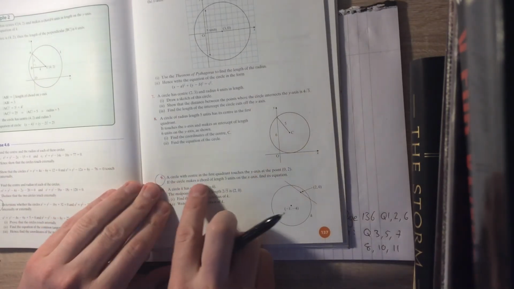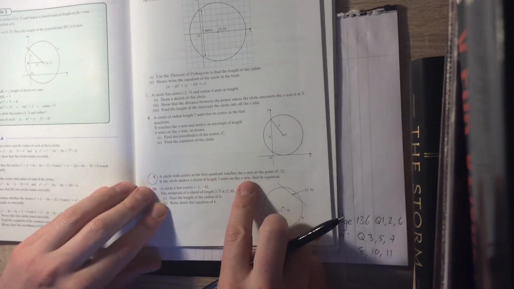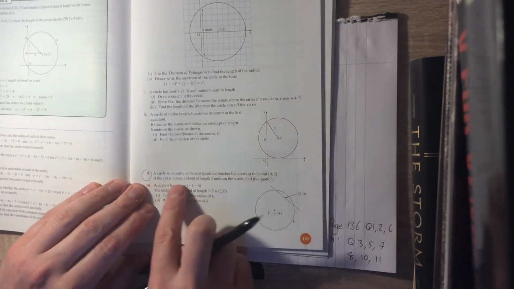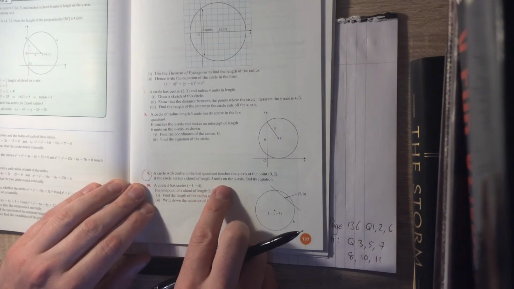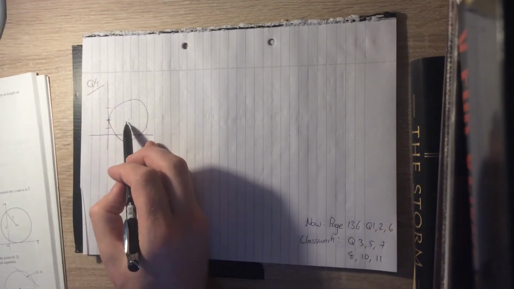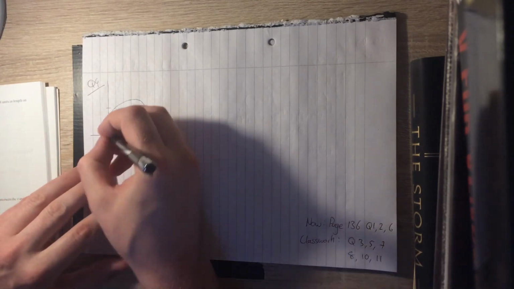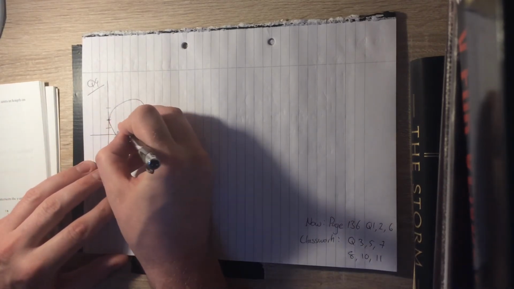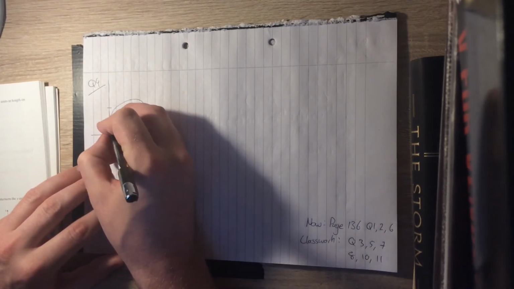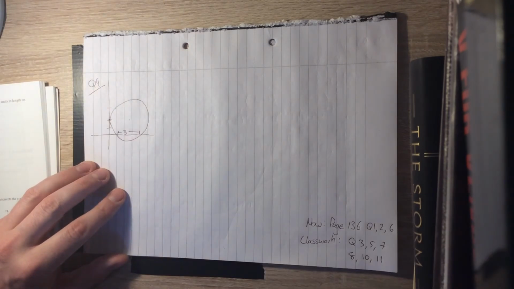Okay, question 9 says a circle with center in the first quadrant touches the y-axis at the point 0, 2. If the circle makes a chord of length 3 units on the x-axis, find its equation. So here it is in the first quadrant. Makes a chord of length 3 units with the x-axis and touches the y-axis at the point 0, 2.